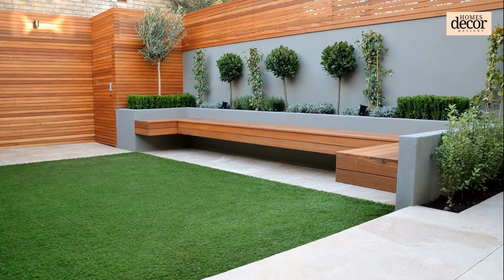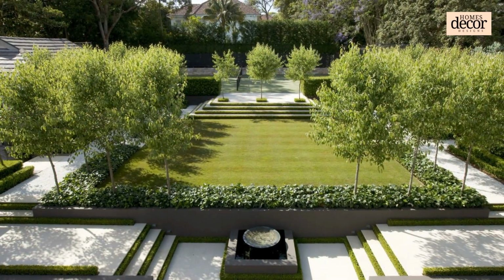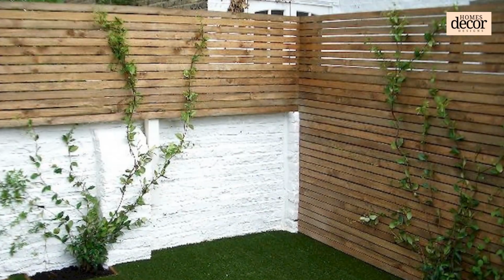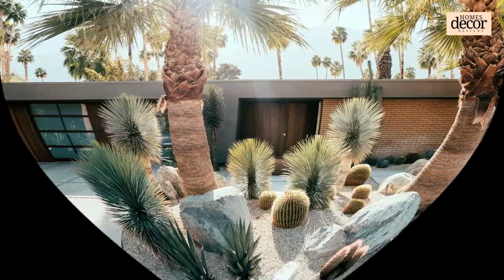4. Add comfortable seating. Invest in comfortable outdoor furniture that complements the style of your backyard garden. From cozy benches to chic lounge chairs, seating areas provide a space for relaxation and contemplation.